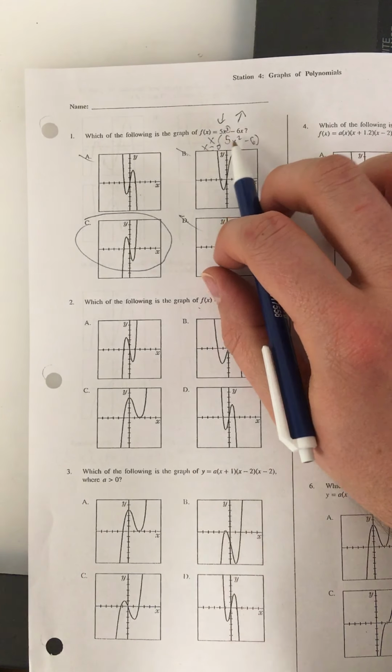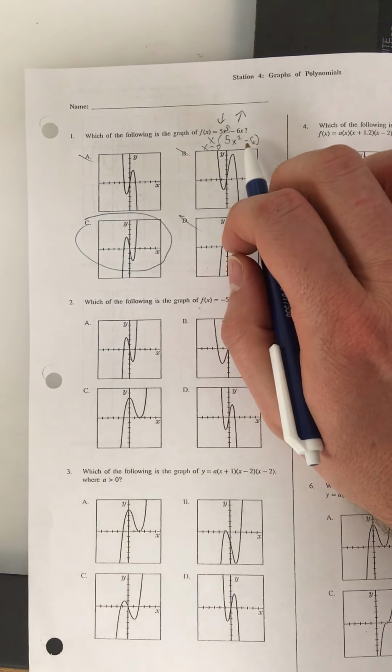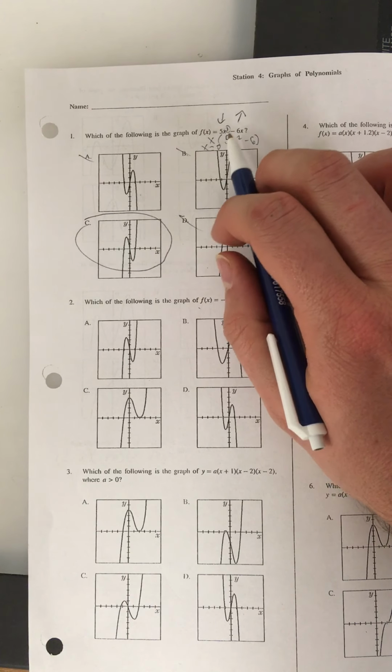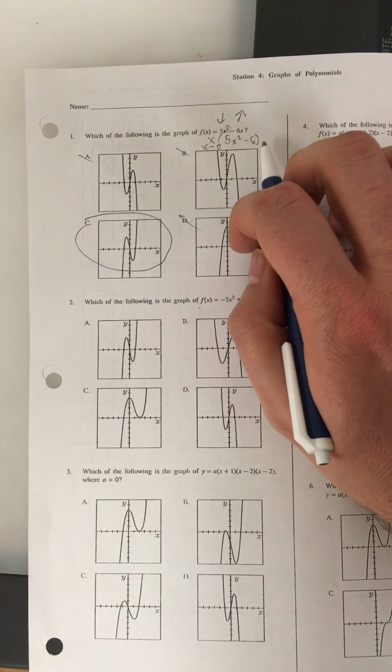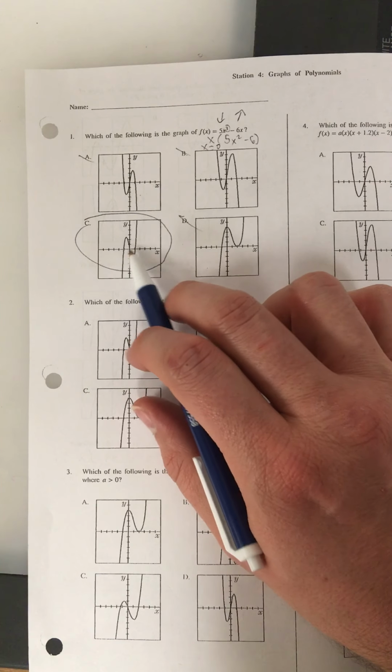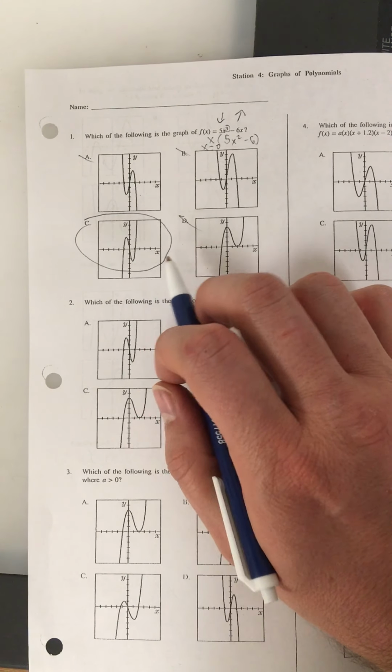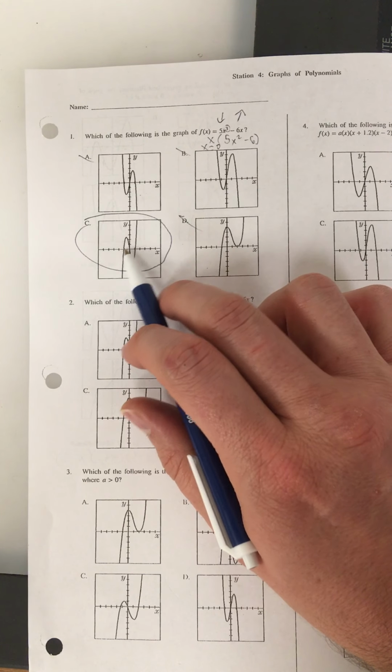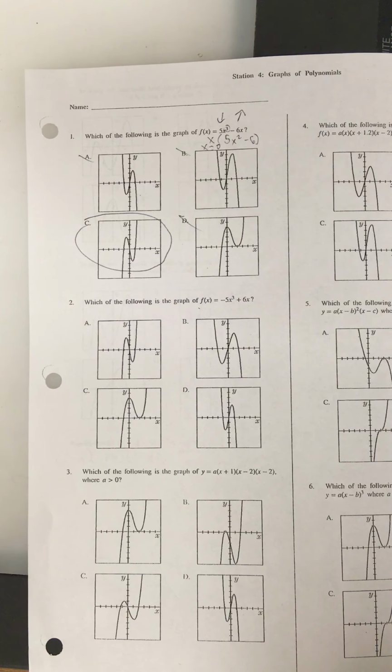Now, if you needed to find these other x-intercepts, you could just set it equal to 0. You could add 6, divide by 5, take the square root. It's going to be a decimal number, and it would give you numbers close to 1 and negative 1. Not exactly 1, but close to it. That's why these other x-intercepts are really close to 1 and negative 1.